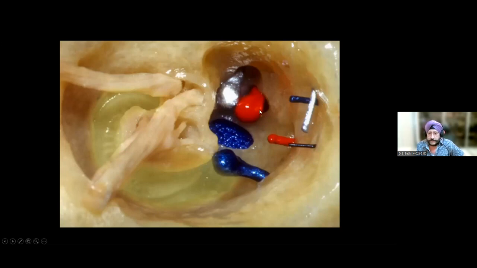And this is the lateral semicircular canal, which combines with the ampullary end of the superior semicircular canal, forming the vestibule, and its own non-ampullary end opens separately right here. Probably the only semicircular canal to have a lone non-ampullary end opening in the vestibule.